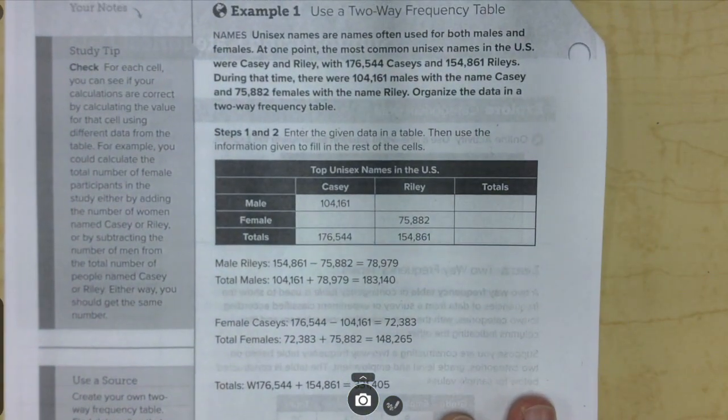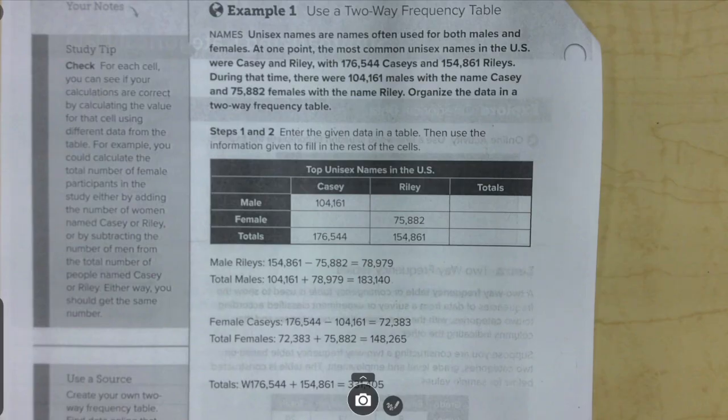In our first example, unisex names are names often used for both males and females. At one point, the most common unisex names in the U.S. were Casey and Riley, with 176,544 Caseys and 154,861 Rileys. During that time, there were 104,161 males with the name Casey and 75,882 females with the name Riley. Organize the data in a two-way frequency table.